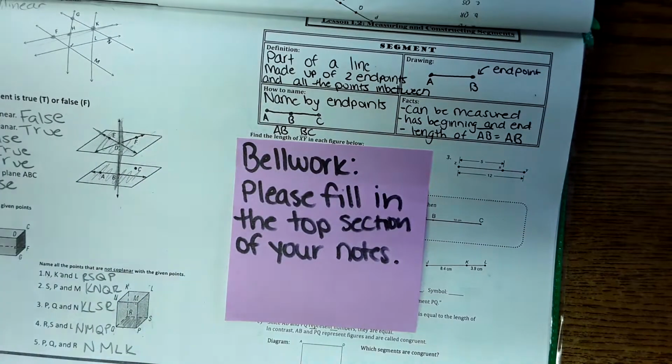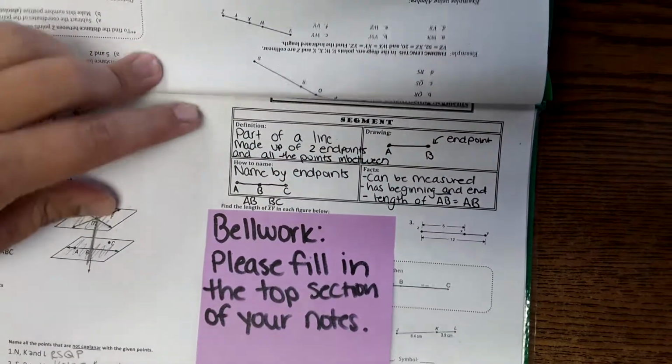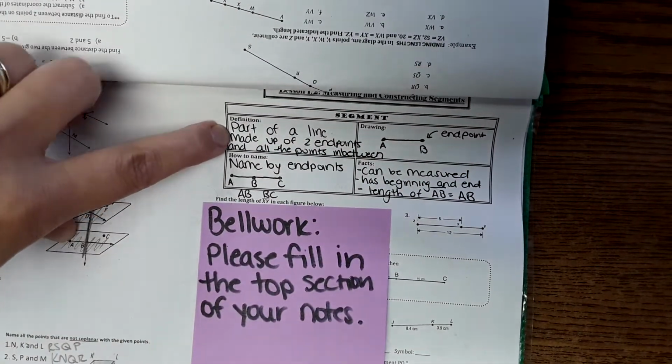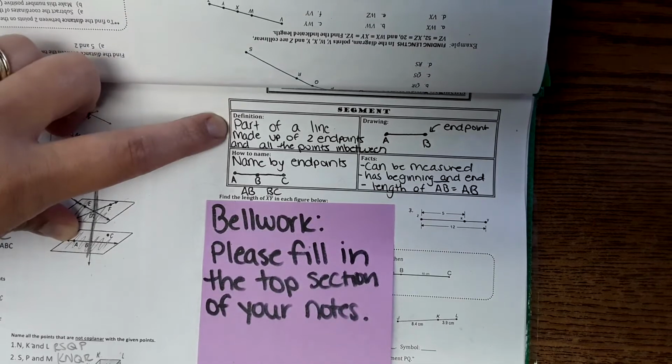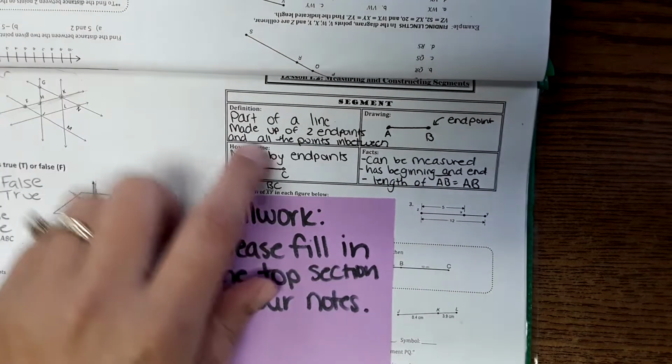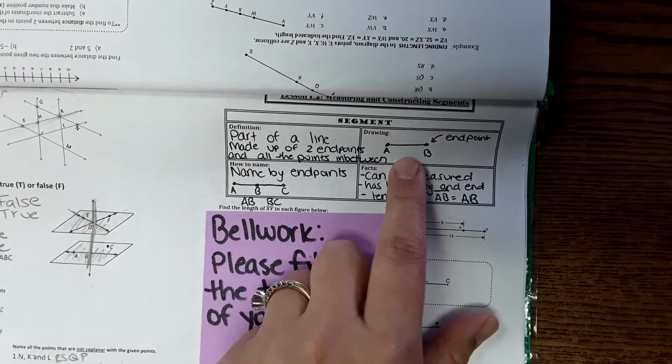Okay. There we go. Okay, so you should have these 4 boxes filled in. The technical definition is a line segment is part of a line made up of 2 endpoints and all the points in between. Here is a visual example.